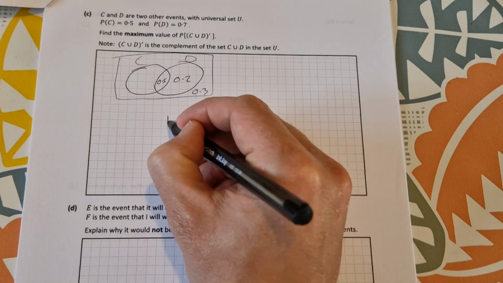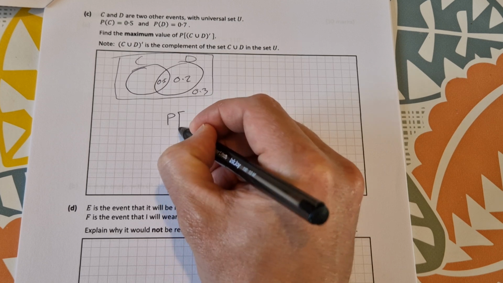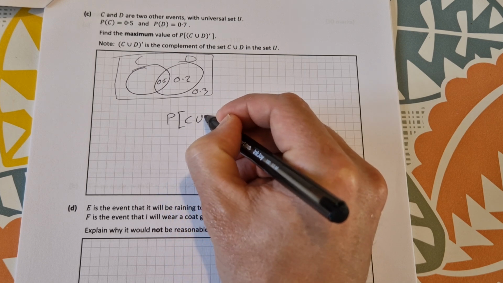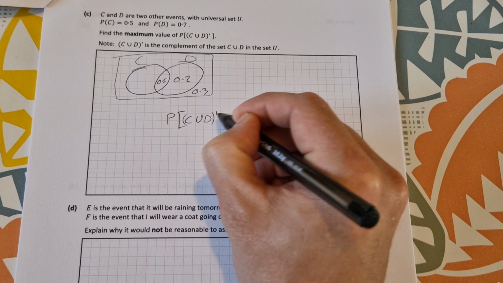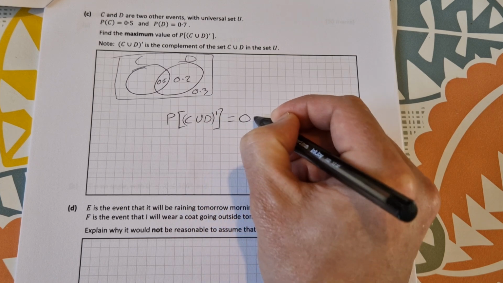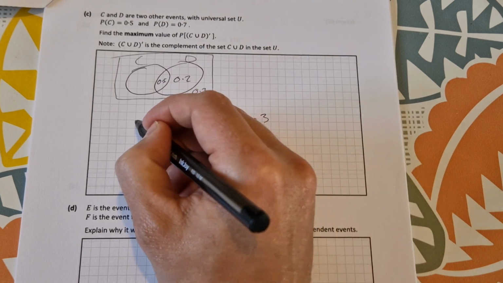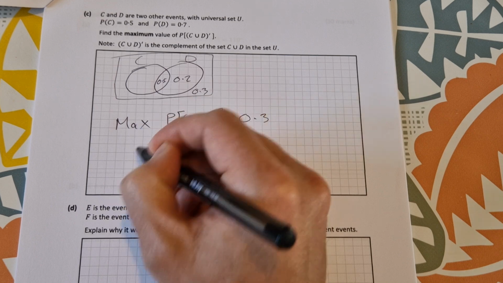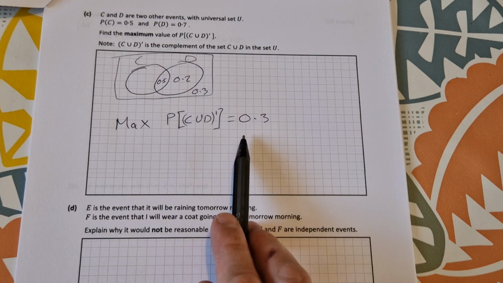So the probability of C union D complement is equal to 0.3, or you could say the maximum probability of that is 0.3.